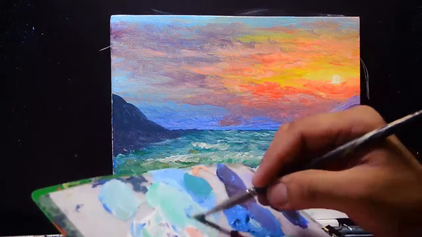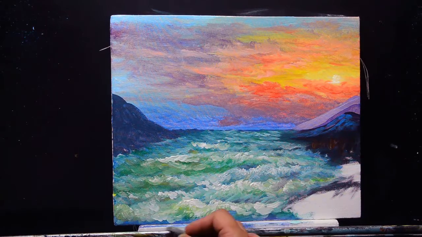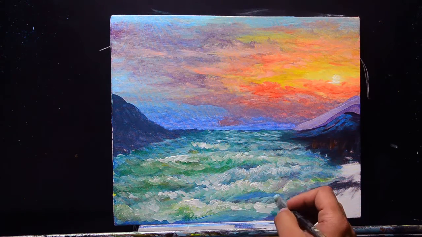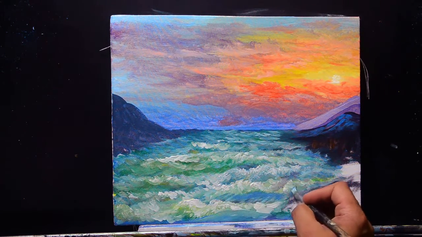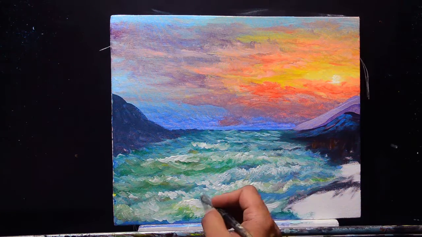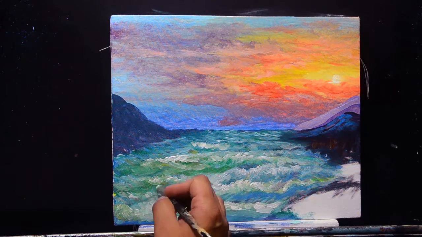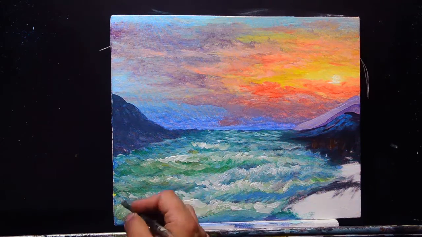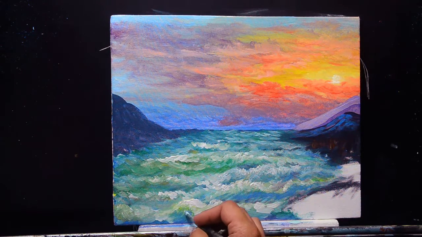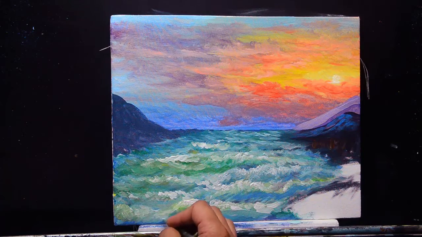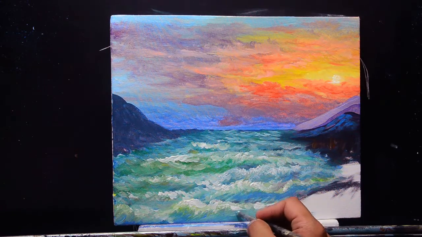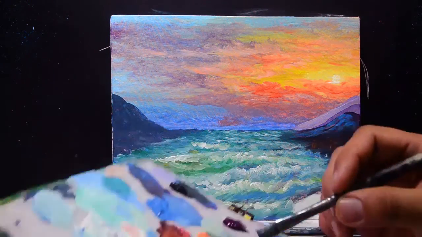Then the blue color or the cobalt blue. Just continue here.